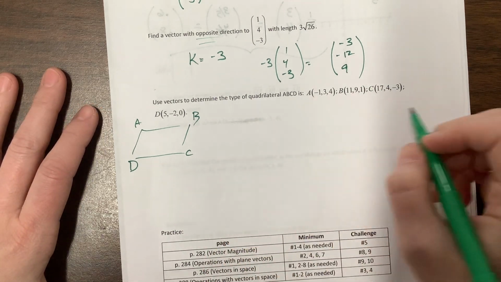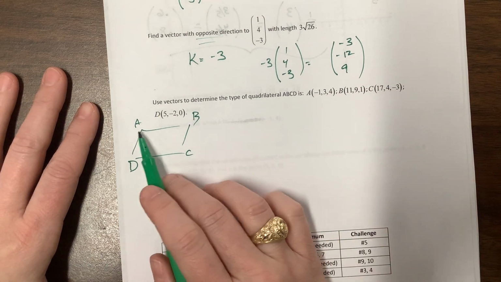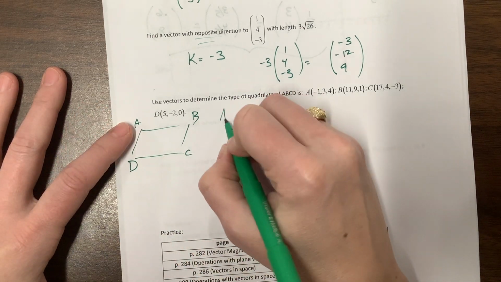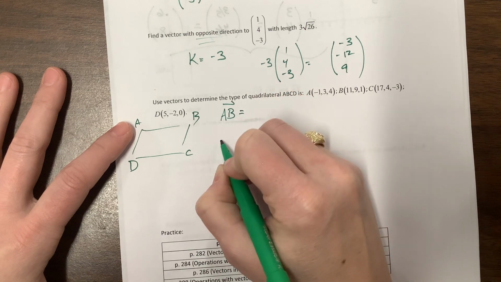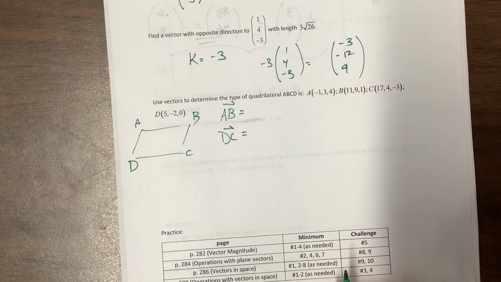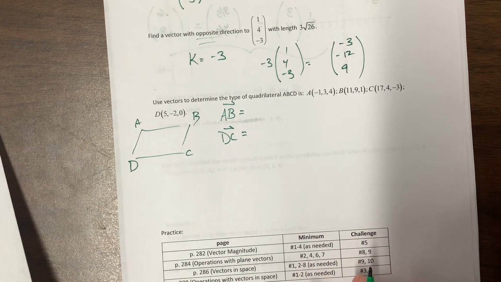Okay, so I know that if vector AB and vector DC are equal, let's figure out what vector AB is and vector DC. Have we already talked about using points and coming up with vectors?